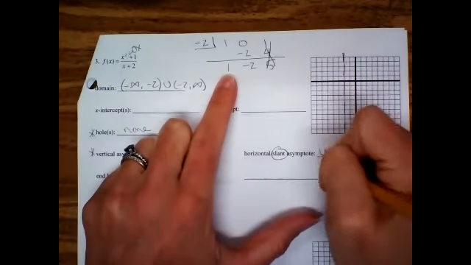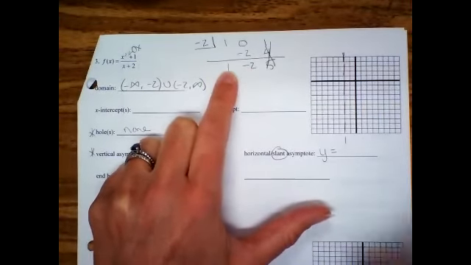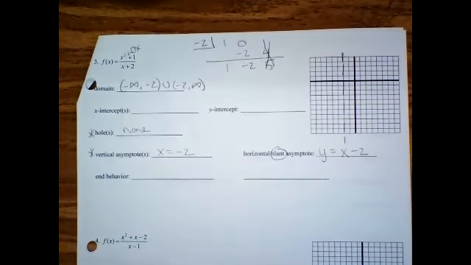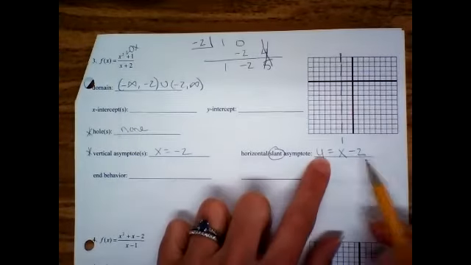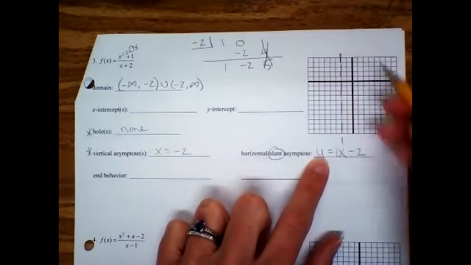So here's your slant asymptote. Y equals 1x minus 2. So welcome back to Algebra 1 class. Remember y equals mx plus b? Where for 3 months of your life, everything was y equals mx plus b. That's what this is. You're going to start at -2 and your slope is 1.